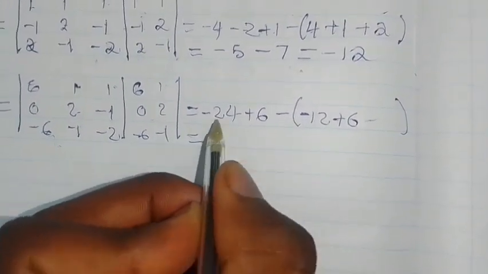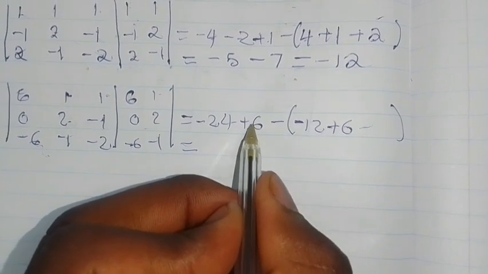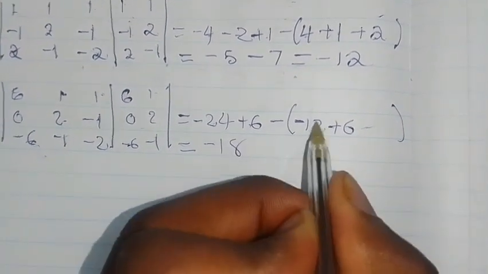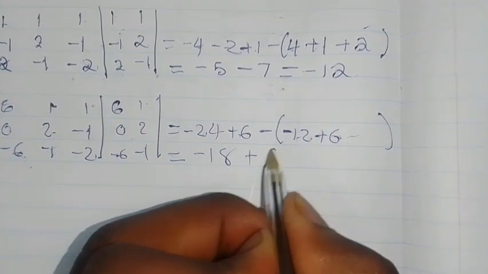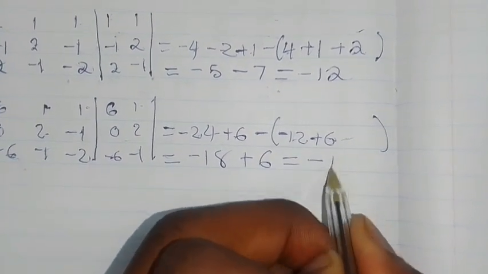And then you simplify. So you have minus 24 plus 6, that's going to give you minus 18. Minus 12 plus 6, that's going to give you minus 6. The negative into negative is going to be positive. Then you have 6, and then this one you have minus 12 there.